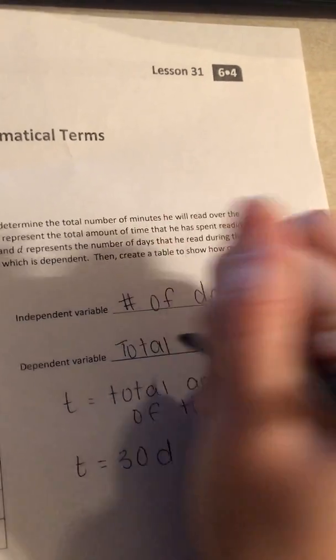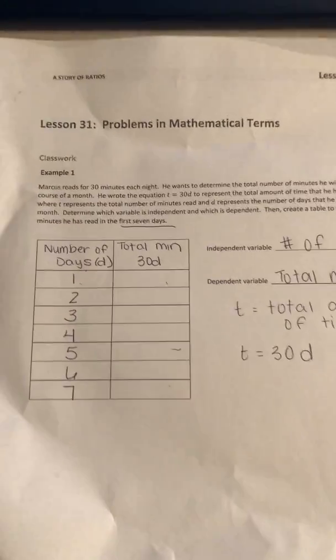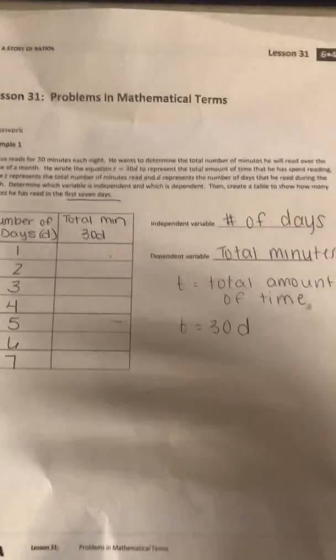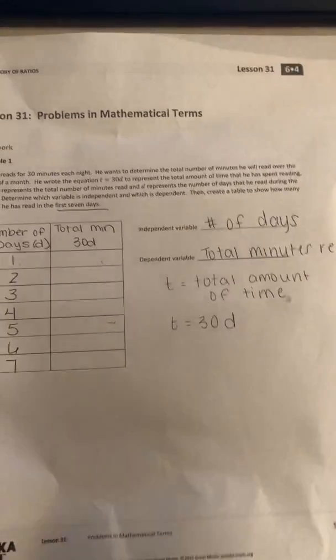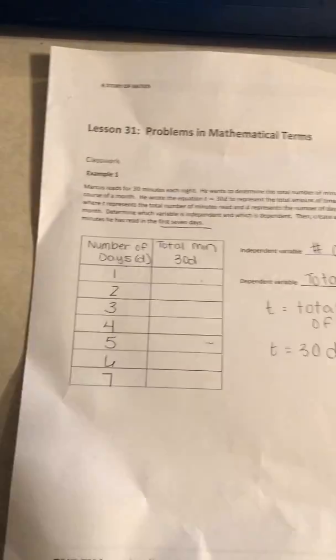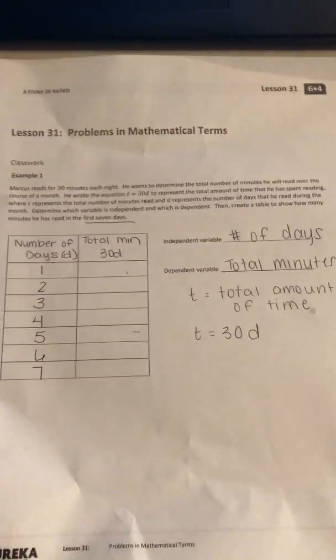Number of days, because without the number of days, I cannot solve for this. So my dependent variable is my total minutes read. A lot of times your independent variable is going to be the number of days, number of weeks, number of hours, and then you're multiplying or adding something in order to solve for something else. So a lot of times when it says number of something, that's your independent variable. When it's talking about total something, that's your dependent variable.